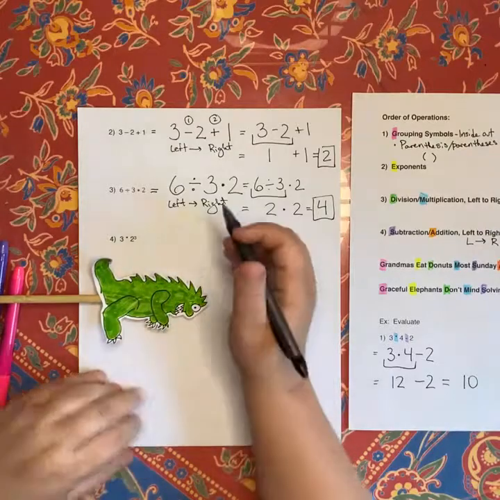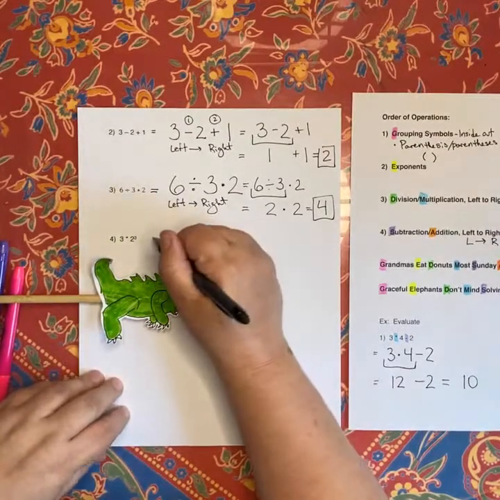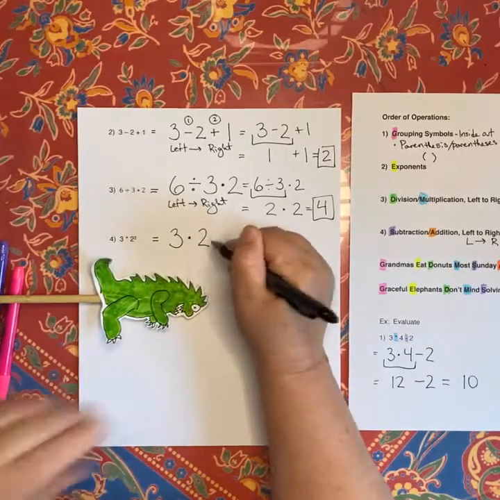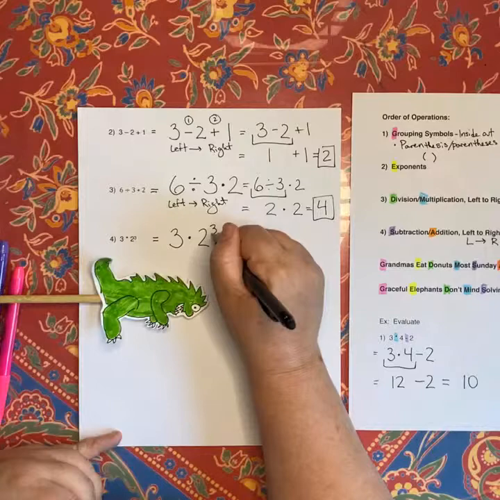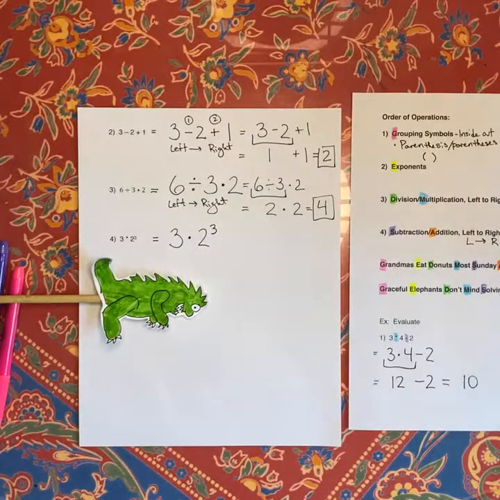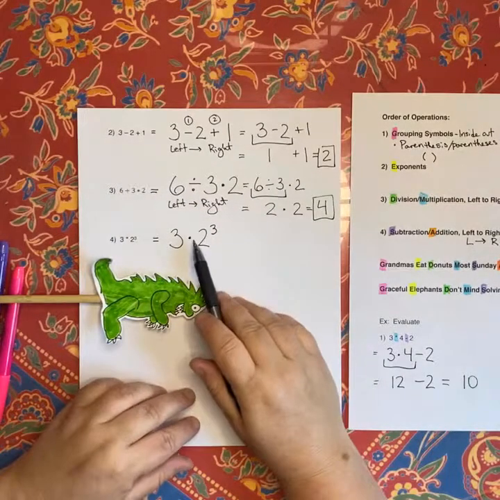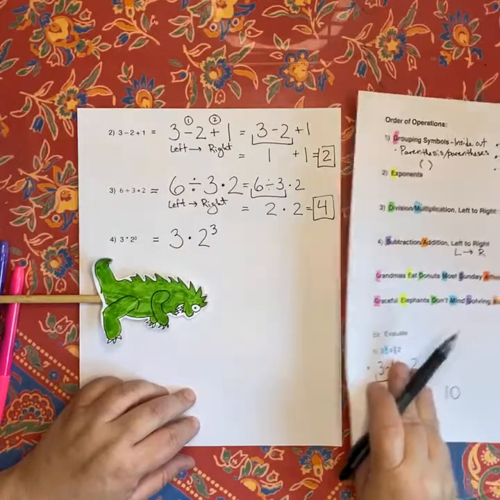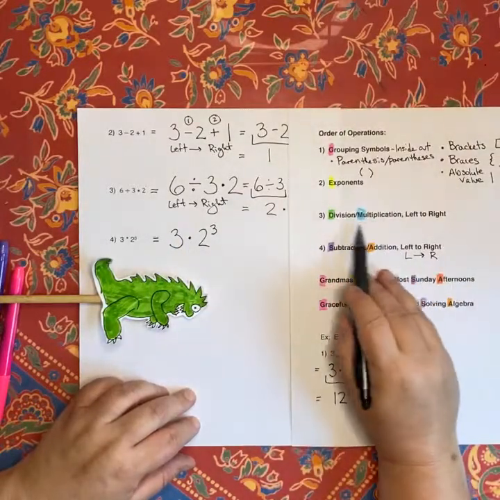There we go. Okay, so this is a little bit hard to see. Let me write it again. I've got 3 times 2 cubed. Now it's getting interesting. The 2 operations I've got is multiplication, that's in the 3rd level. That's part of my division and multiplication level right there.